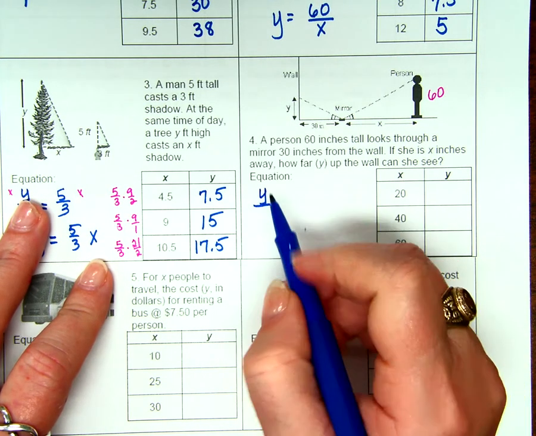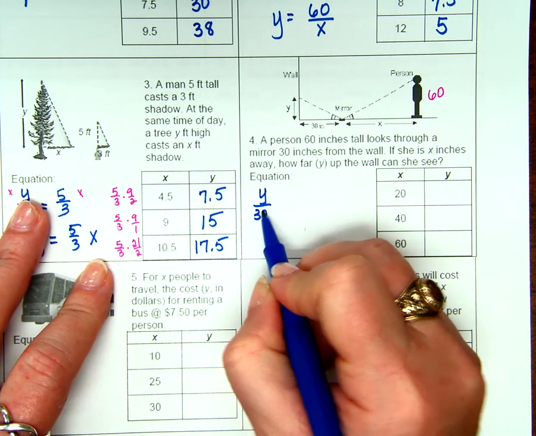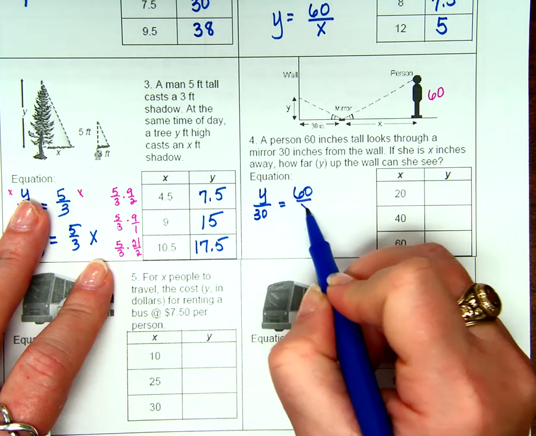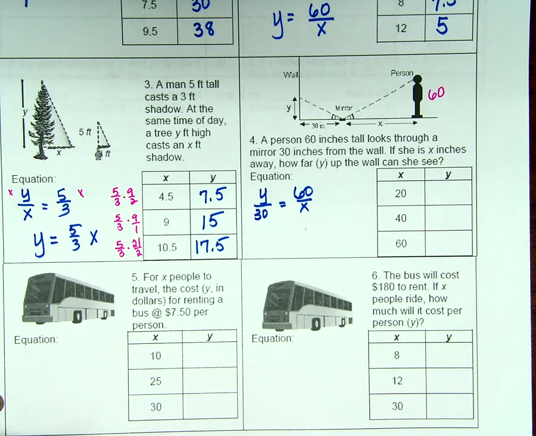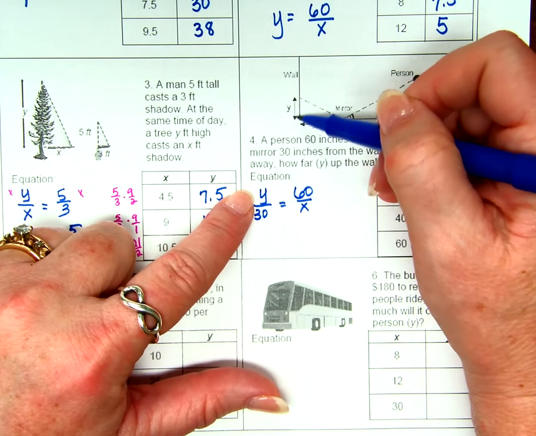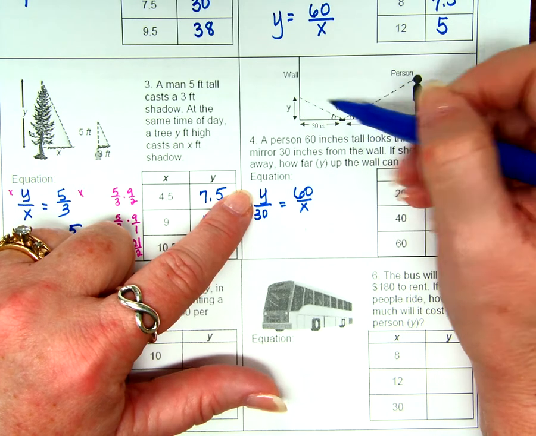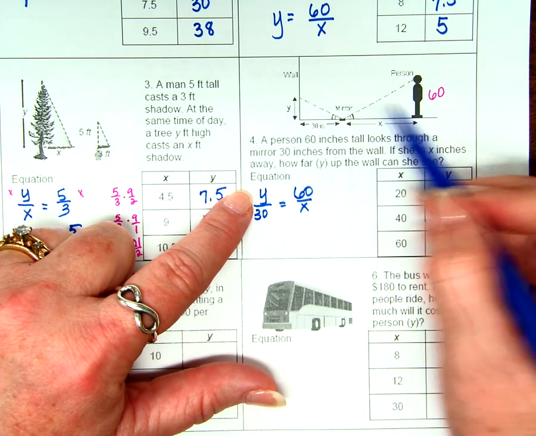Y over what? 30 equals? Are you sure those are all in the right place? If we're starting with y, that's the short side. So we decided to say short side over long side of the same triangle. Could I have said short side over short side?